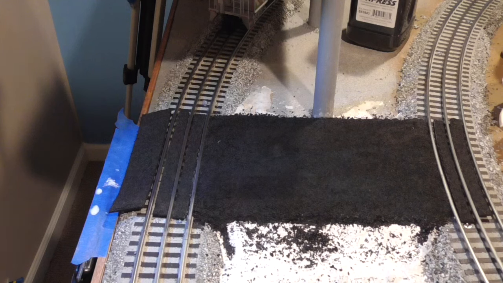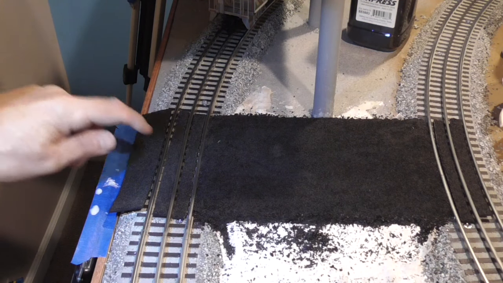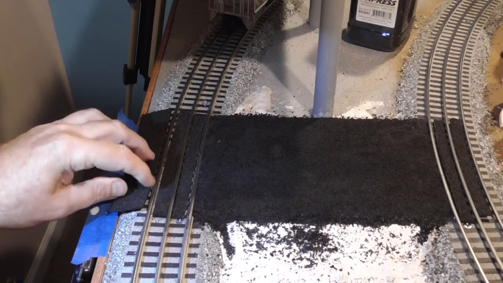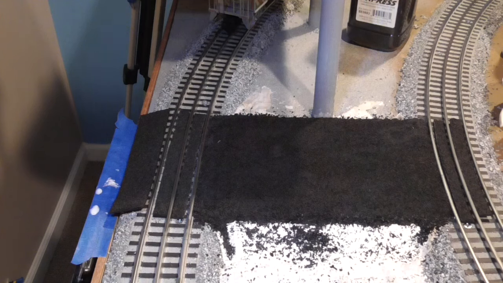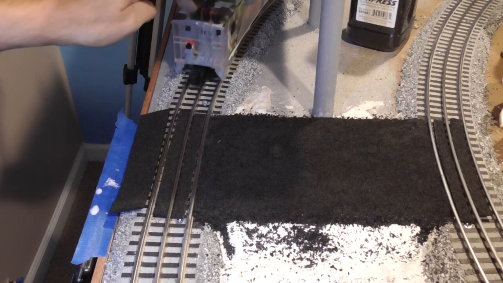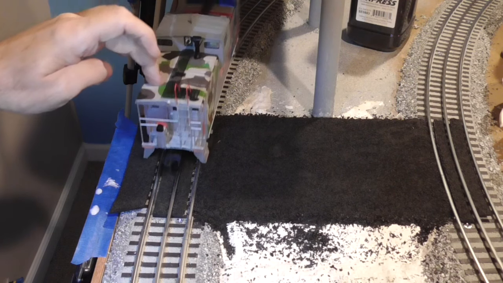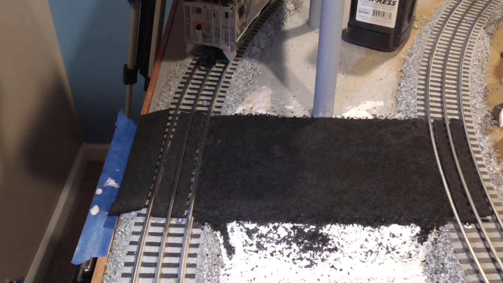Well, this is nearly complete. I'm going to wrap up this video because the only thing I really need to do is secure the pieces between the track, which is no big deal, and this piece. But that gives you an idea of what it's going to look like once I get those down. I've run the train through, the car through, which causes no problems, fortunately. So we're good to go.